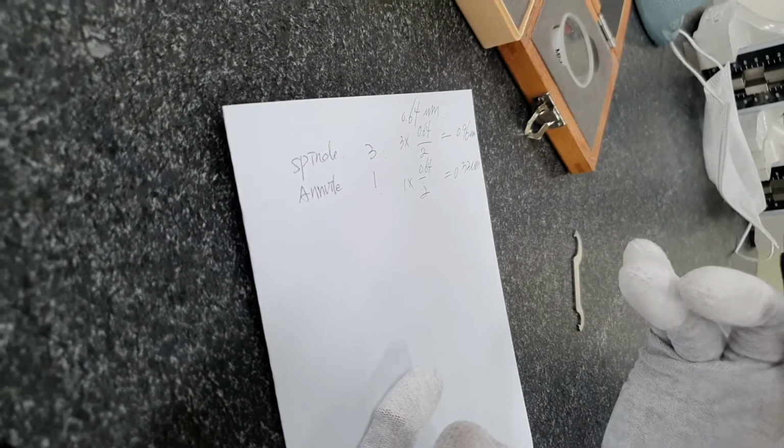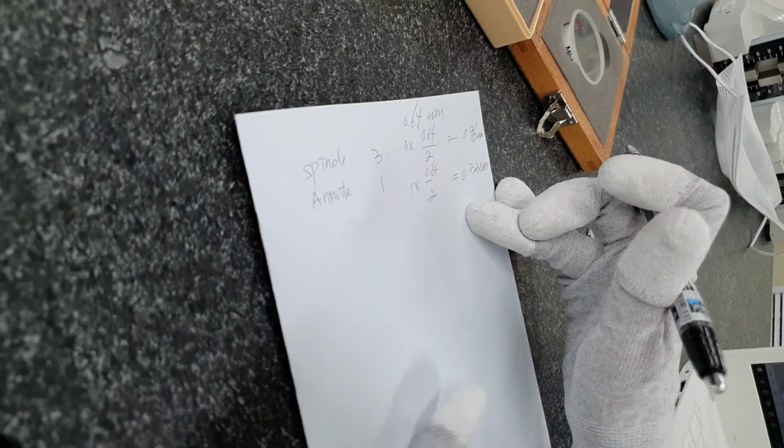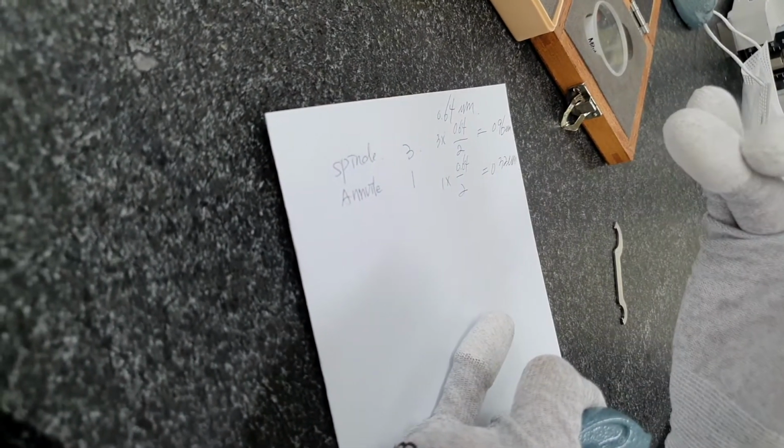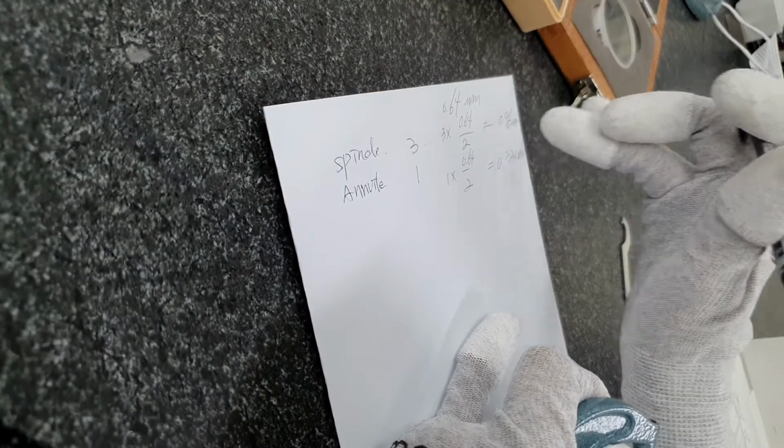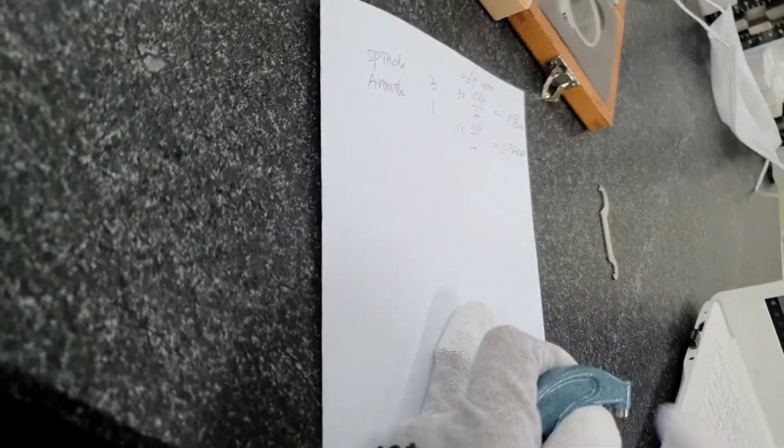So the flatness of anvil is 0.32 micrometer and the flatness of spindle is 0.96 micrometer.